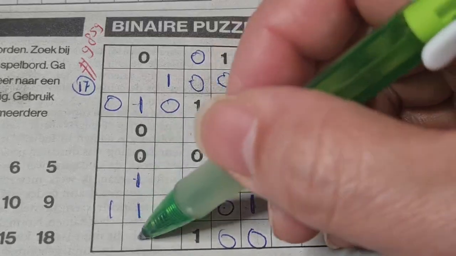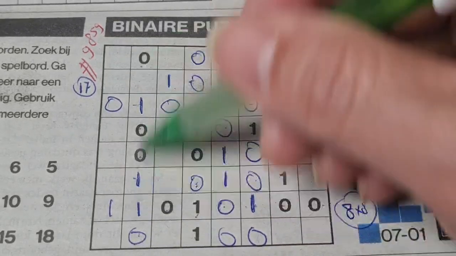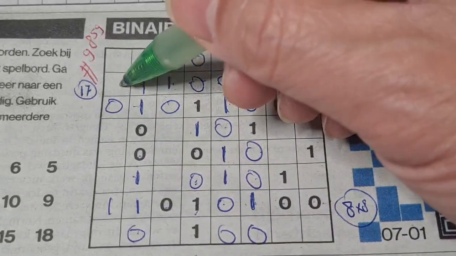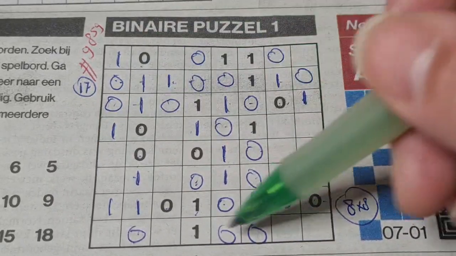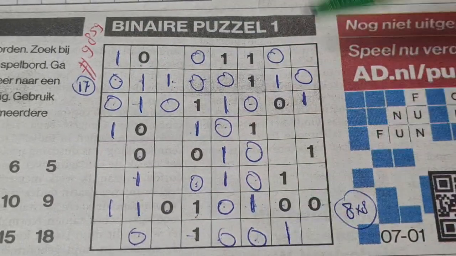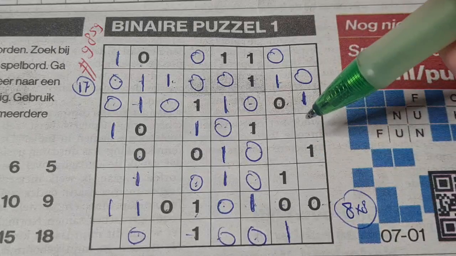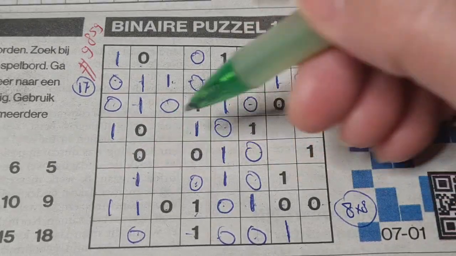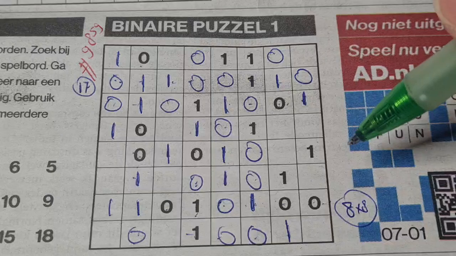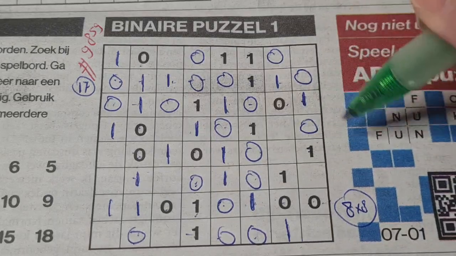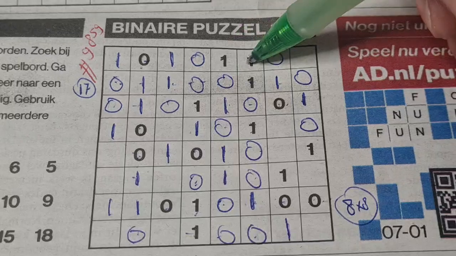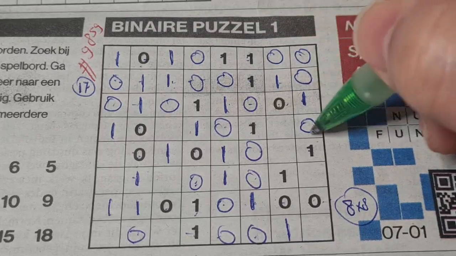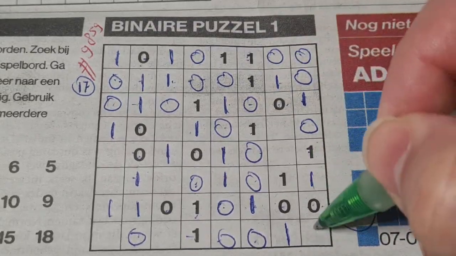Double ones, here no, there no. 4 O's we have here, so the rest are ones. Double ones, here no, there no. Double O's, here one, there one. Double O's, here one, there one. Between the O's comes in 1. Between the ones comes an O. Between the O's comes in 1. 1, 2, 3, 4 ones, so the rest are O's. 1, 2, 3, 4 O's, so the rest are ones.